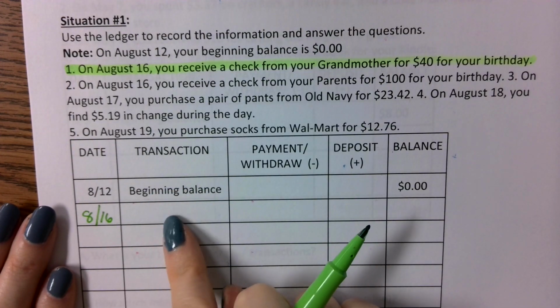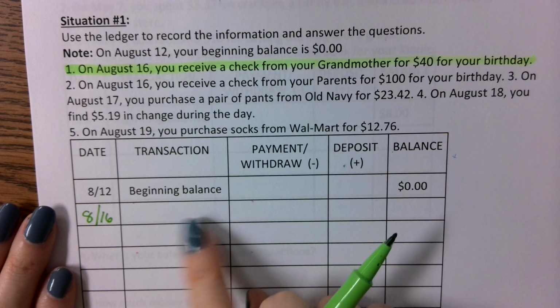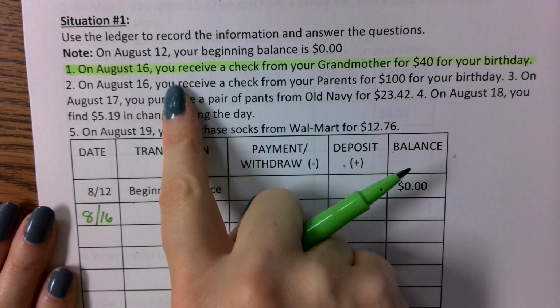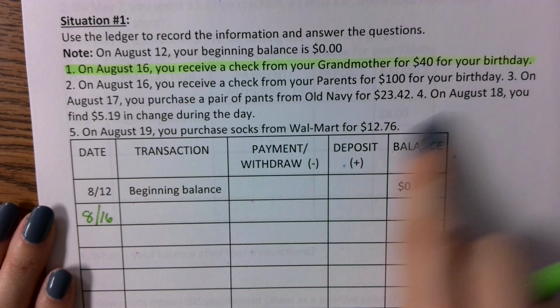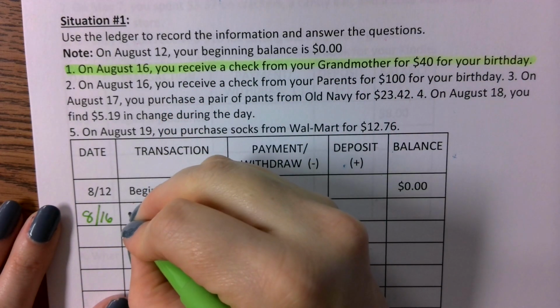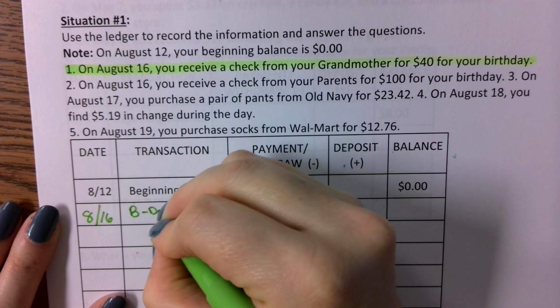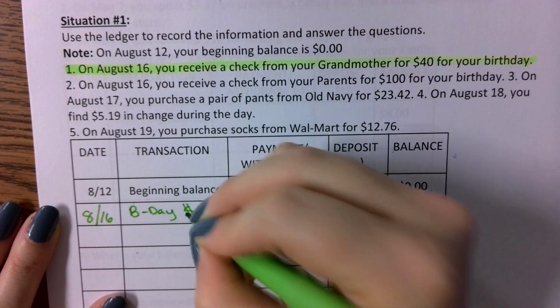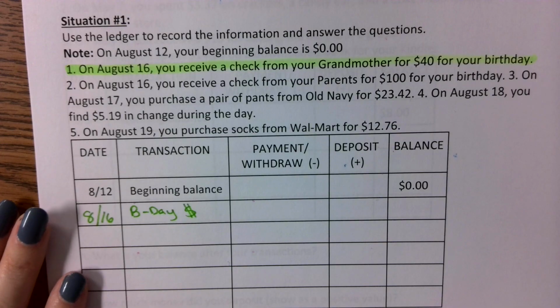Now the transaction just tells me what happened. It doesn't have to be, oh, you received a check from your grandma. It doesn't have to be that detailed. It could just be birthday money. I got some birthday money.